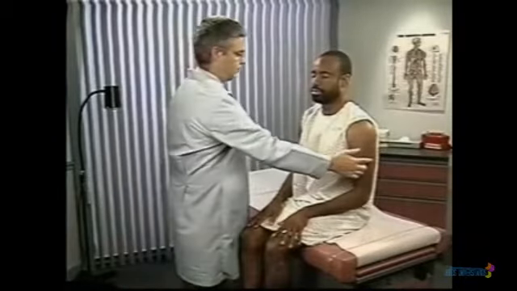To test point localization, touch a point on the patient's skin. Then ask him to open his eyes and point to the place touched. This test is especially helpful on the trunk and legs.